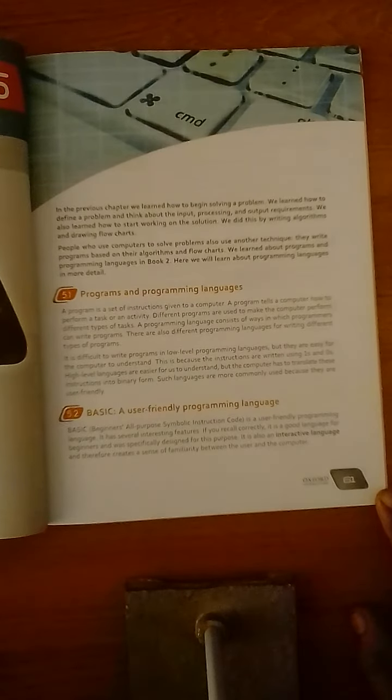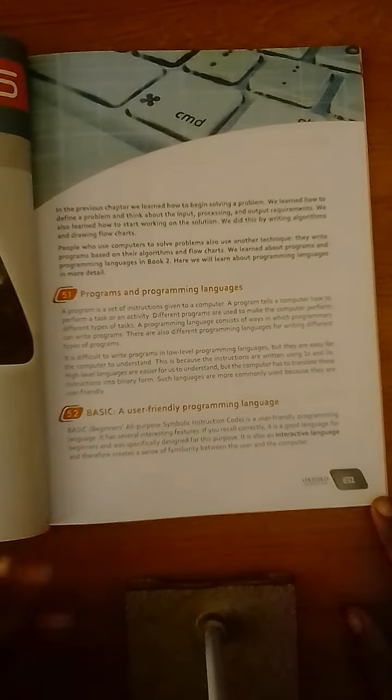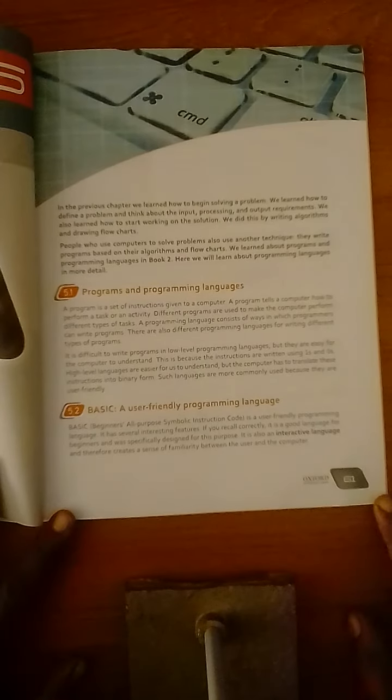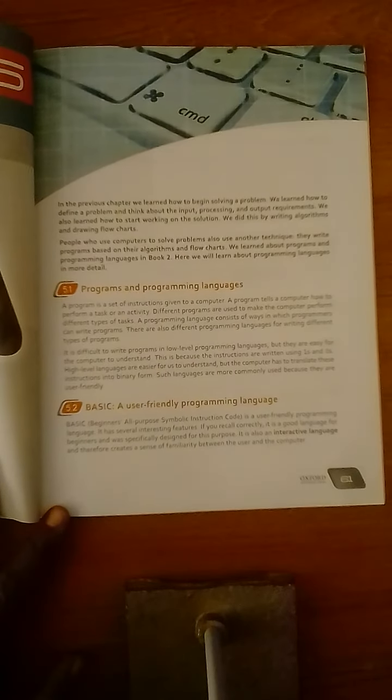So dear students, this is your lecture and you will have to study page number 61, and you will have to define GW BASIC in your own words. That is your homework and your lecture is ended, and we will meet in the coming lecture.